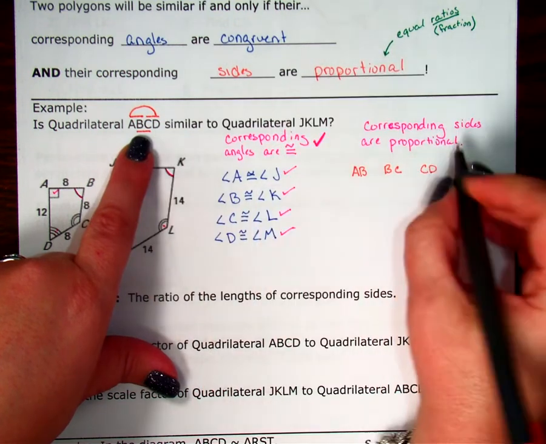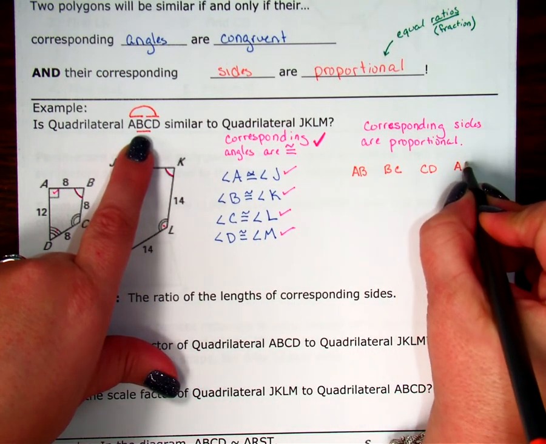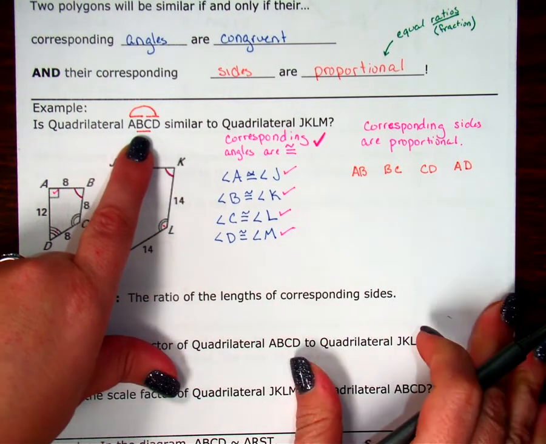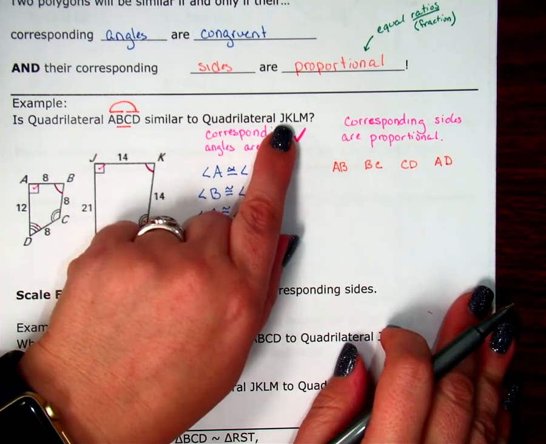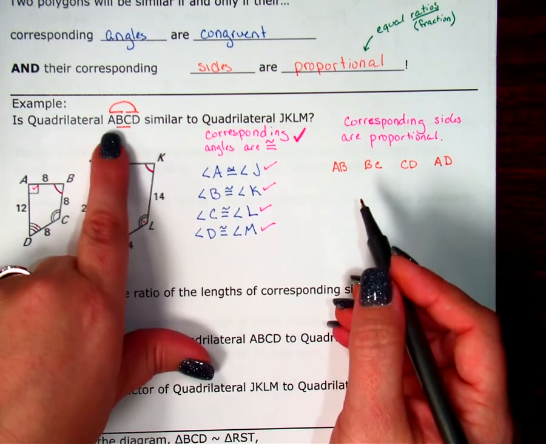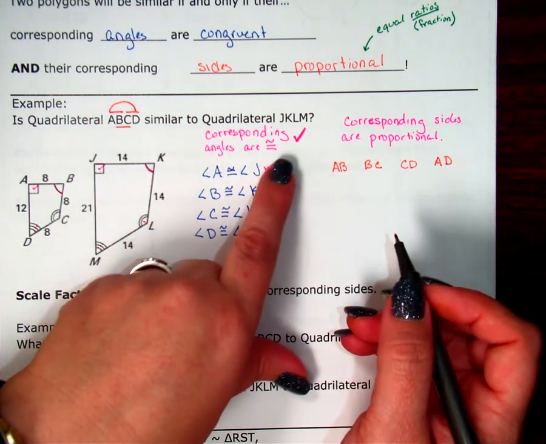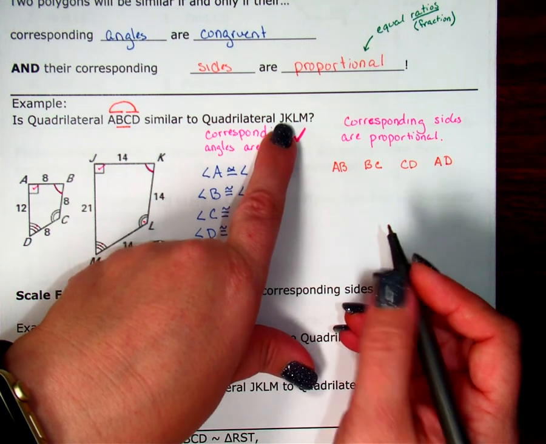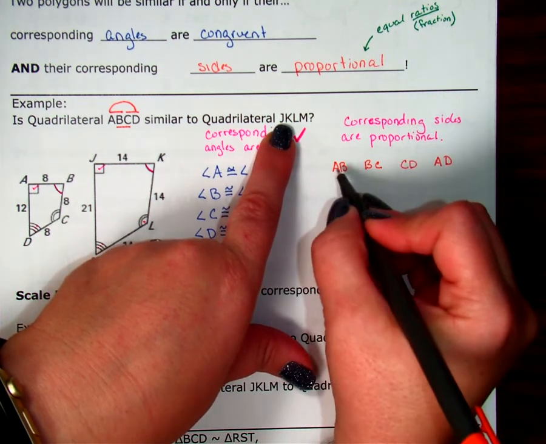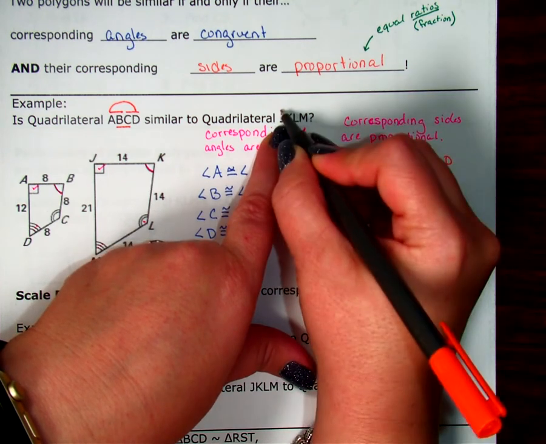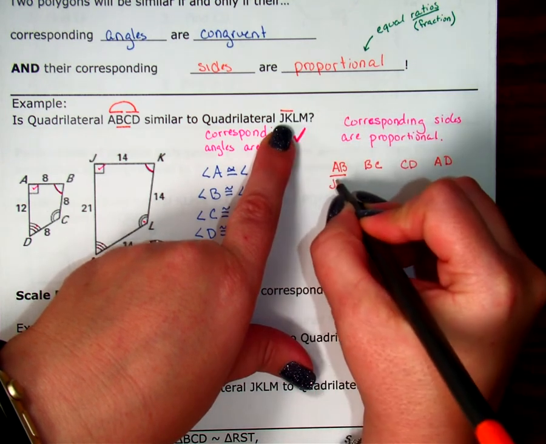And then my fourth side are my outside letters, AD. So just like I did when I was doing congruent triangles. Okay? And then I want to compare that to the corresponding sides on the second one. So when I did AB, those were my first two letters. So that's going to compare to JK. And I'm going to make these into ratios or fractions. So AB is going to match with the first two letters, JK.